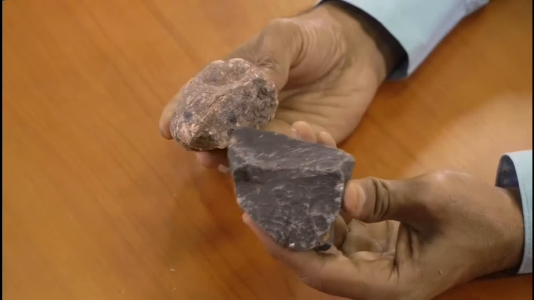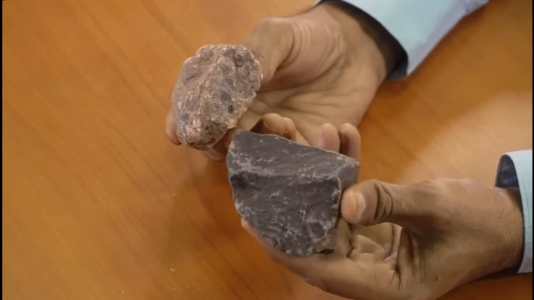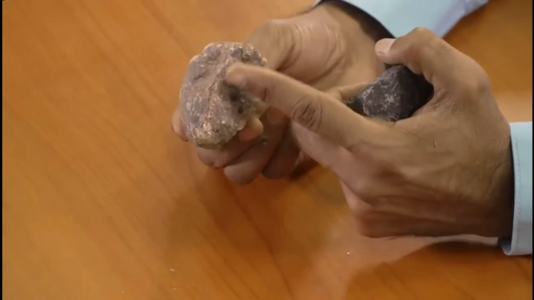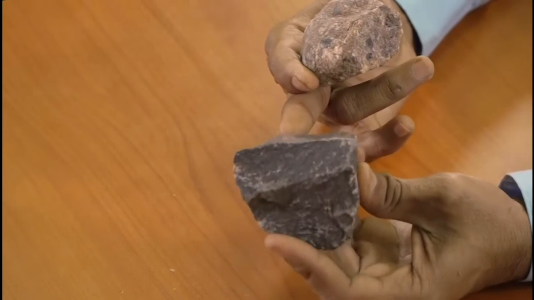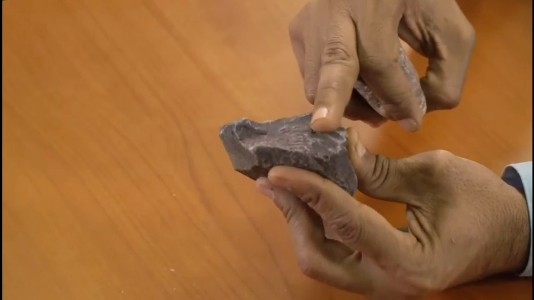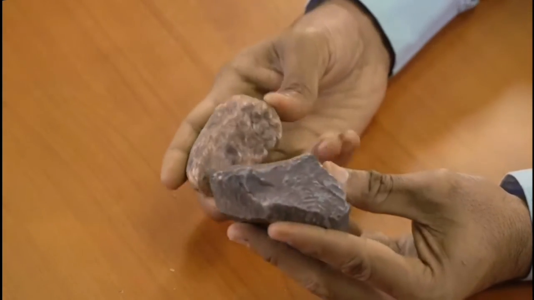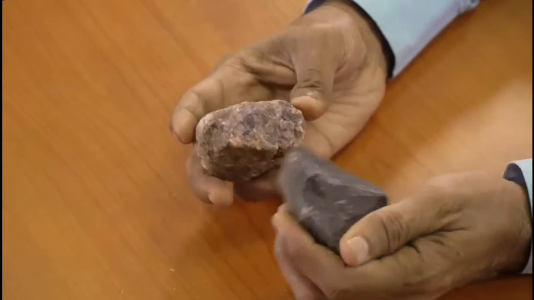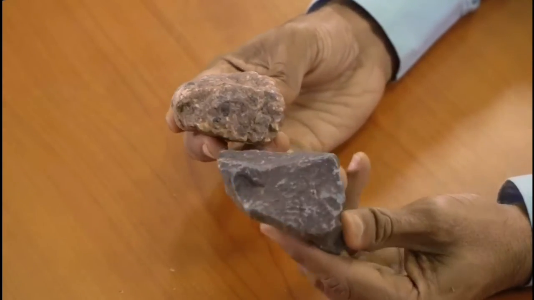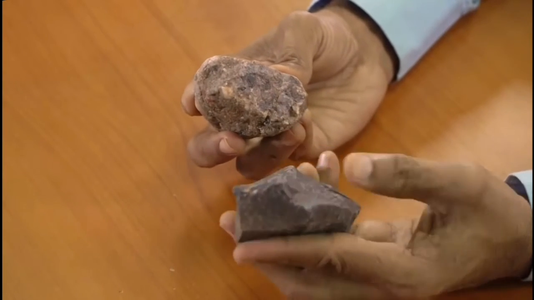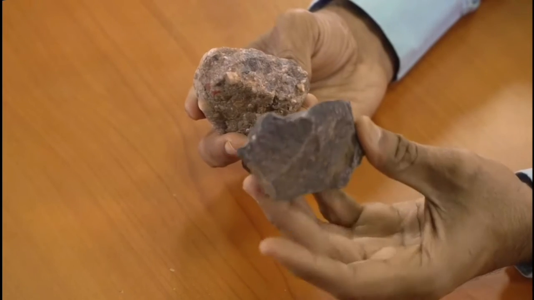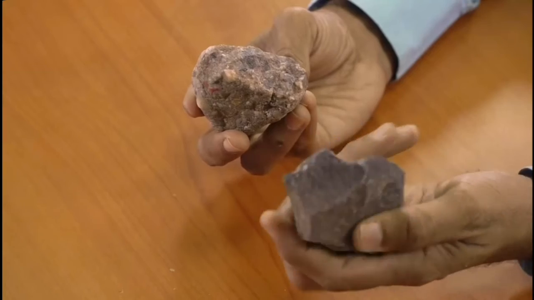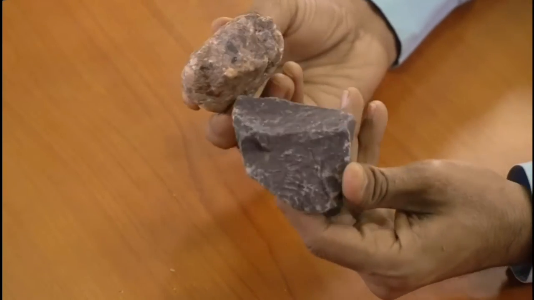I have these two types of rocks. When we want to differentiate between sedimentary rock and igneous rock, we can easily distinguish them, because in sedimentary rock you will see sediments, but in igneous rock you will not be able to see such sediments. They have a smooth type of surface, and you can easily distinguish between them just by observing them. As I told you before, igneous rocks are made up of molten magma after cooling down. So, we can easily see and differentiate between these two rocks.